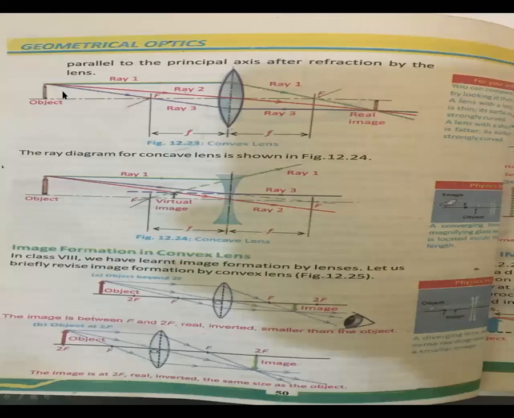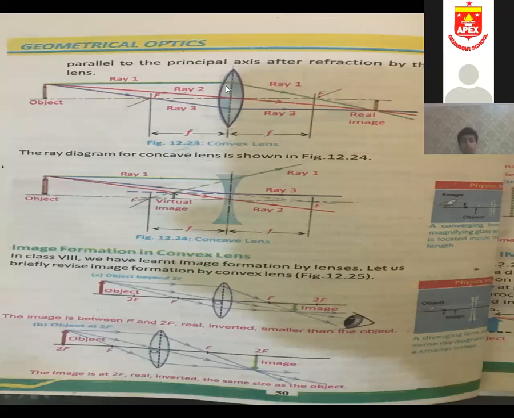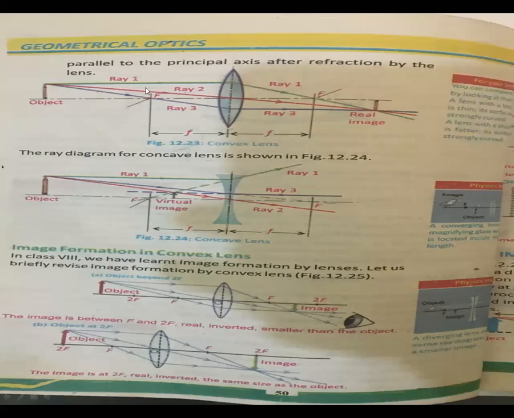As I told you, this is the lens, and this is the convex lens. Why is this the convex lens? Because the phenomenon of refraction is occurring, not reflection. If we were considering a mirror, the phenomenon of reflection would occur. But since we are considering lenses, the phenomenon of refraction is occurring.